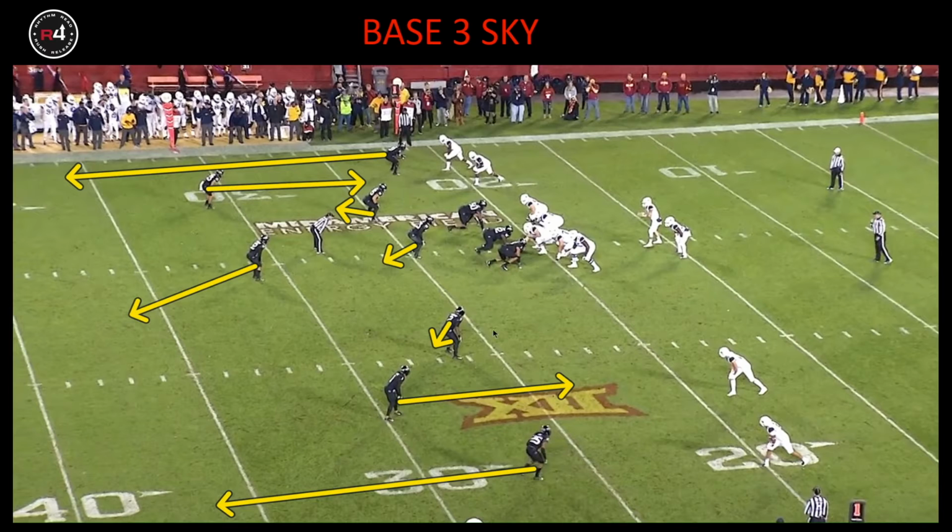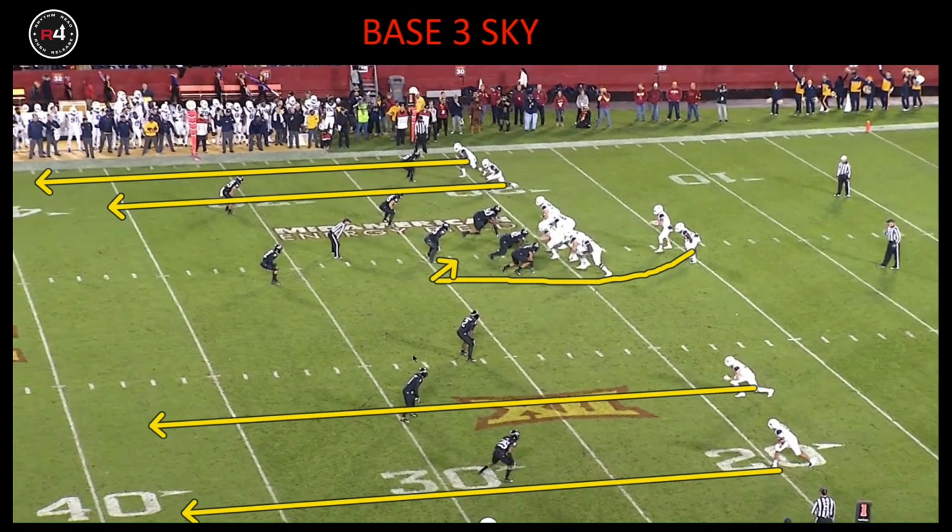And here's the shift into three sky. The safeties are going to rotate down to collision the slot receivers. The corners and the free safety are going to drop into their deep thirds. Most defensive coaches know that the weakness of three sky is in the seams, and they also know that most offensive coaches will call for vertical.